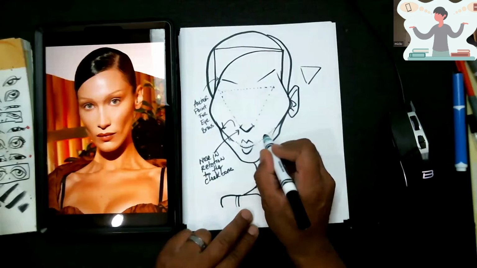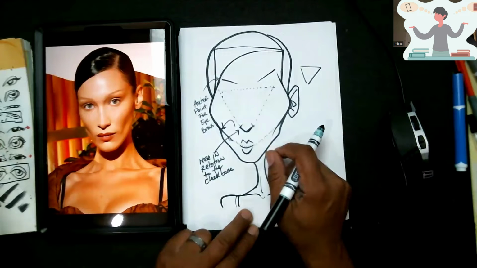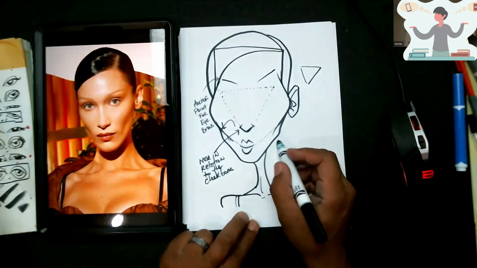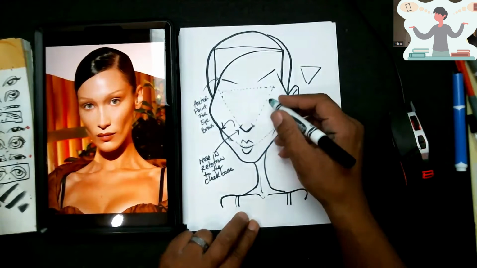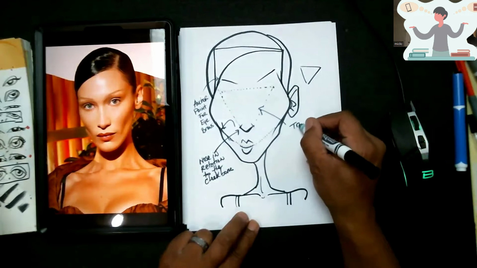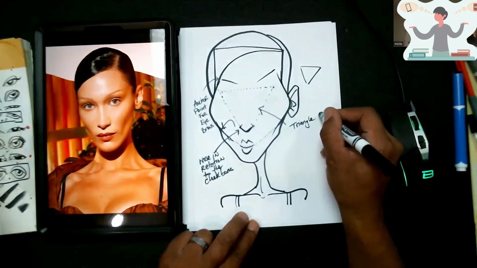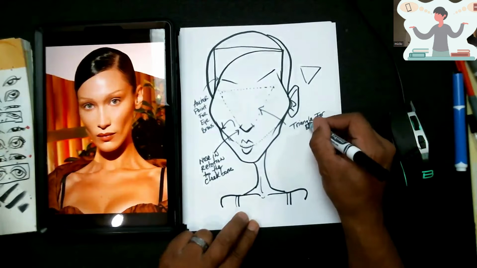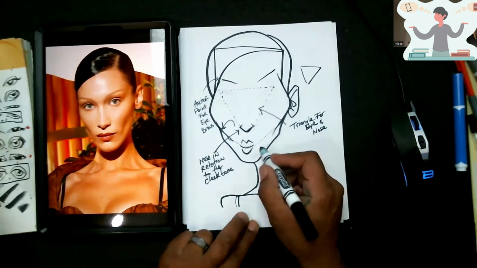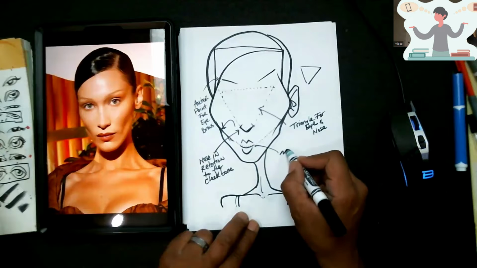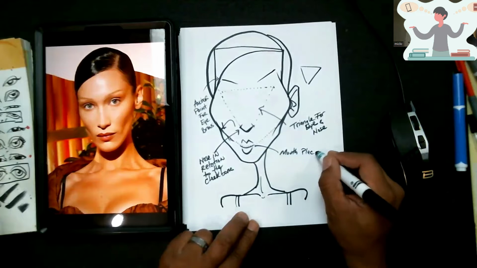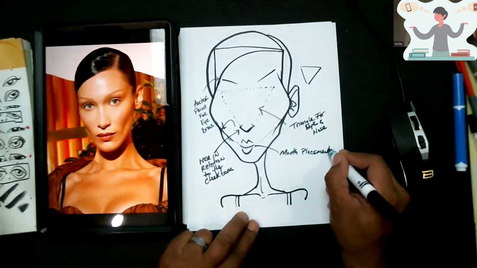to put lips around. It's so obvious, isn't it, on that one? So we have these two different things: we have our triangle for our eyes and nose. And then we also have our mouth placement that helps with when we look how to use this shape.